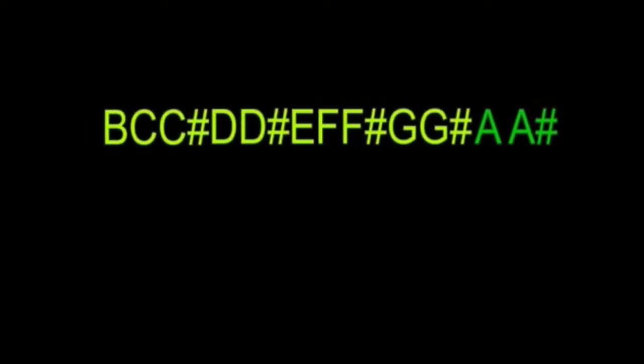Here is the complete musical alphabet with octave: A sharp, B, C, C sharp, D, D sharp, E, F, F sharp, G, G sharp, A.